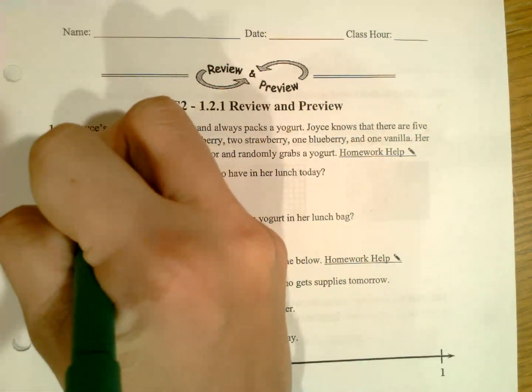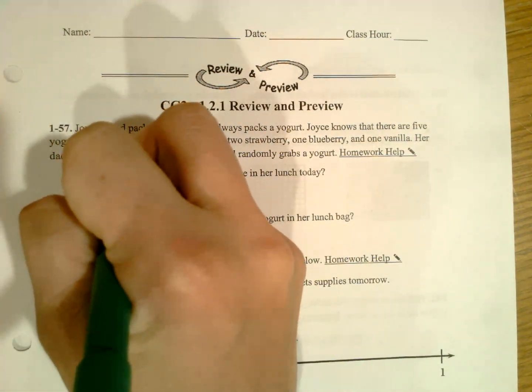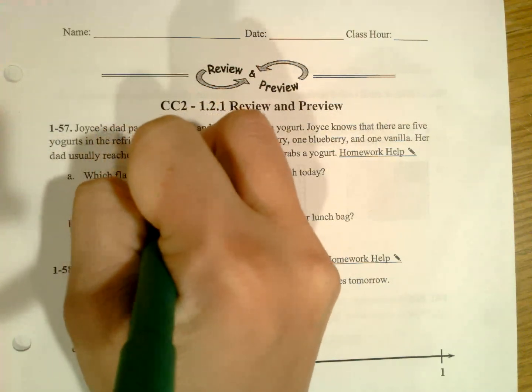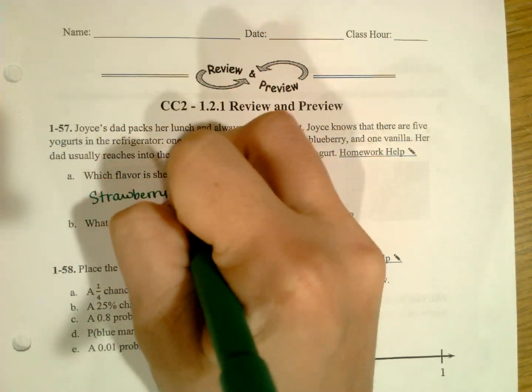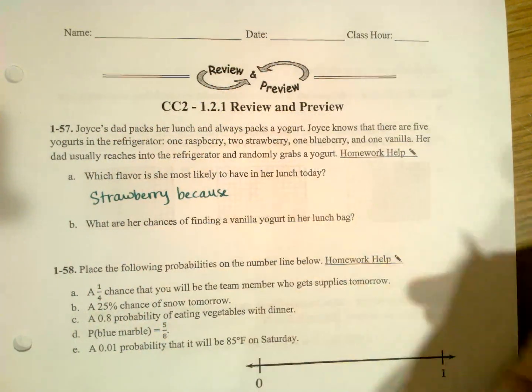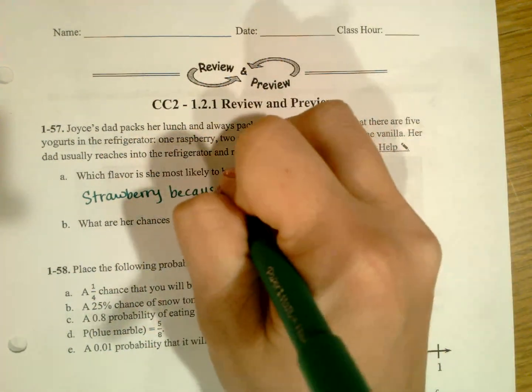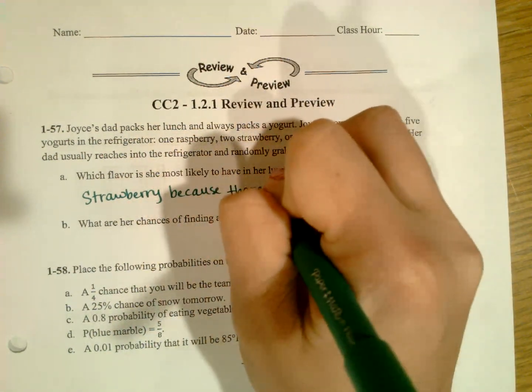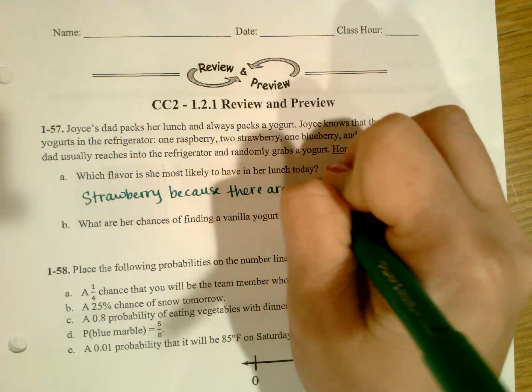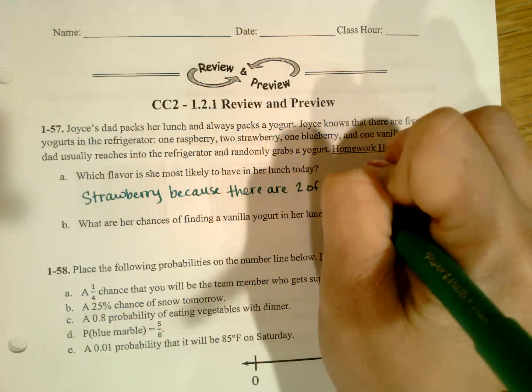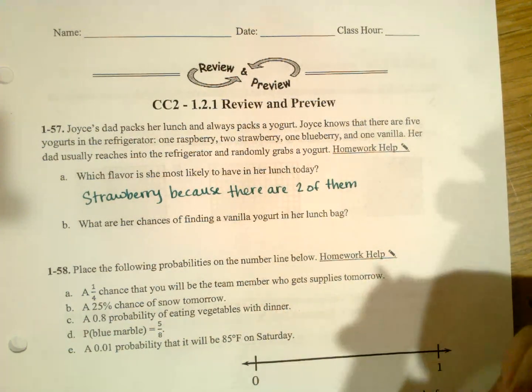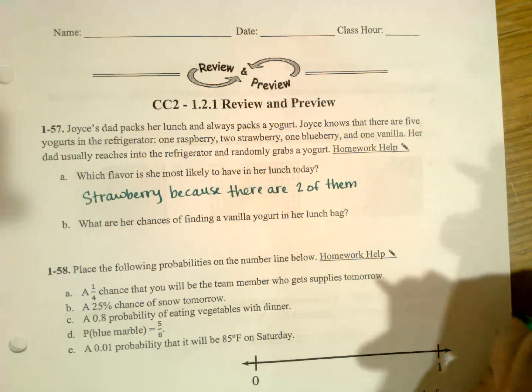She's most likely to have strawberry because there are 2 of them. Okay, all the other flavors, there's only 1 of them.